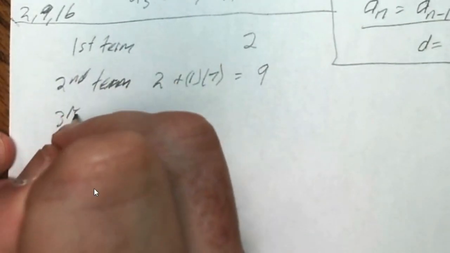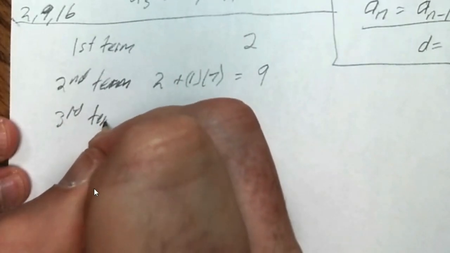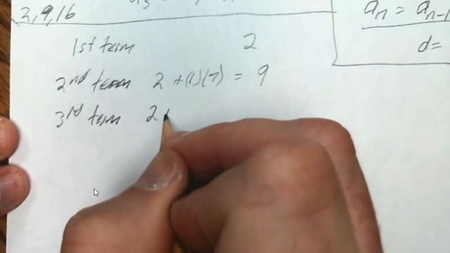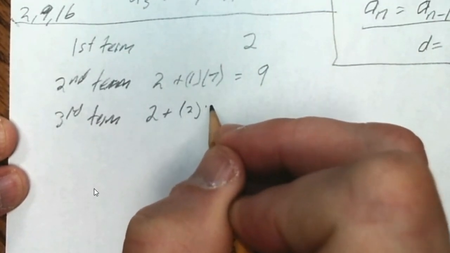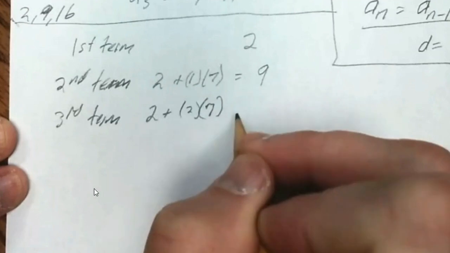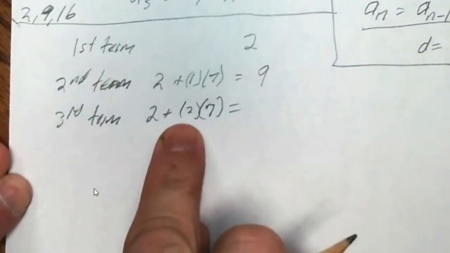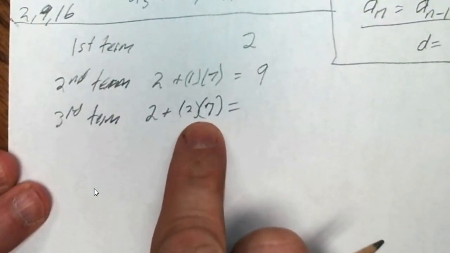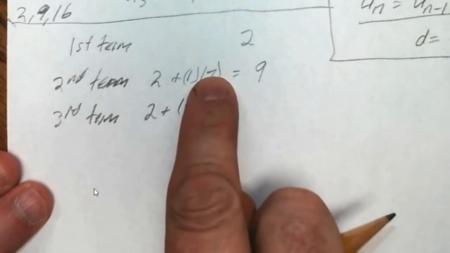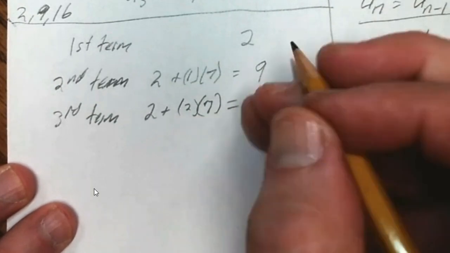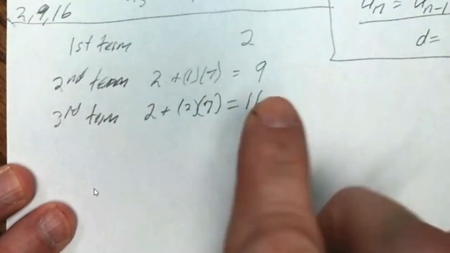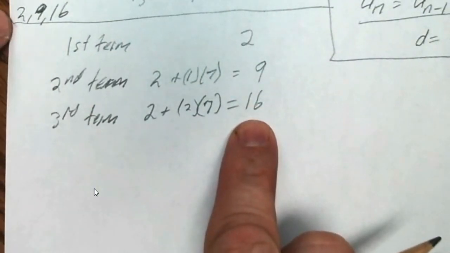So for the third term, if we started with the 2 and added 7 twice, because we added 7 once here, we add 7 again here. 2 times 7 is 14. That'll give us 16. So that seems to be working.